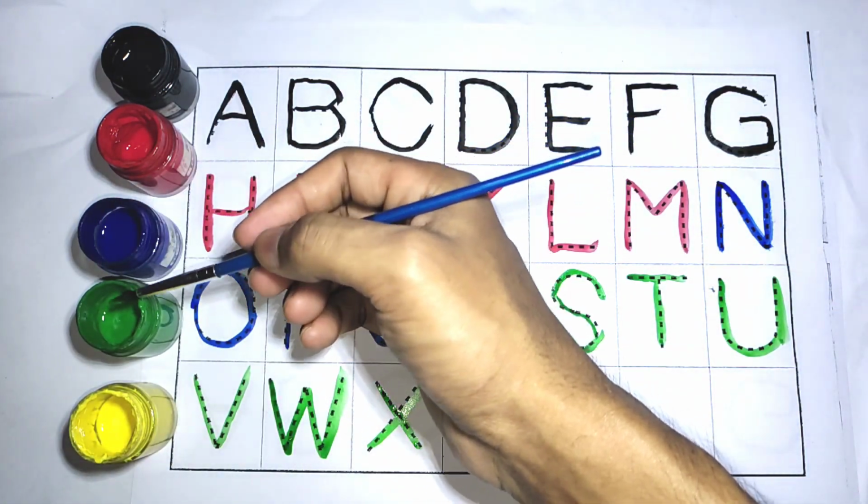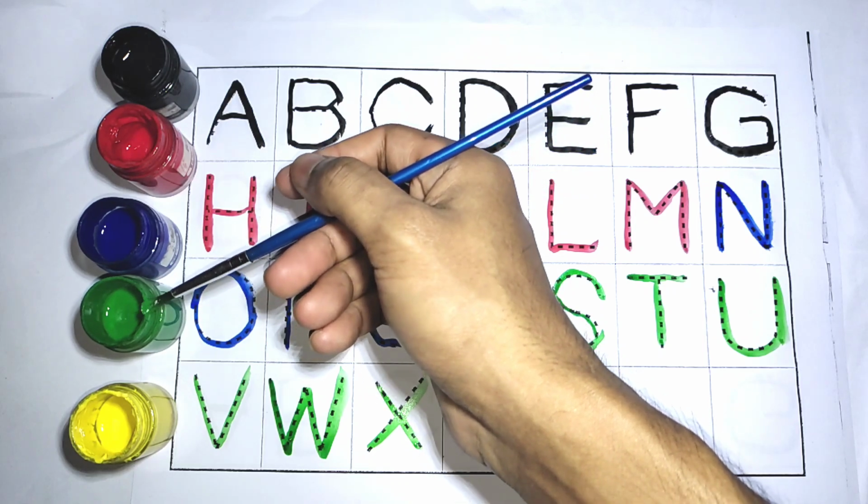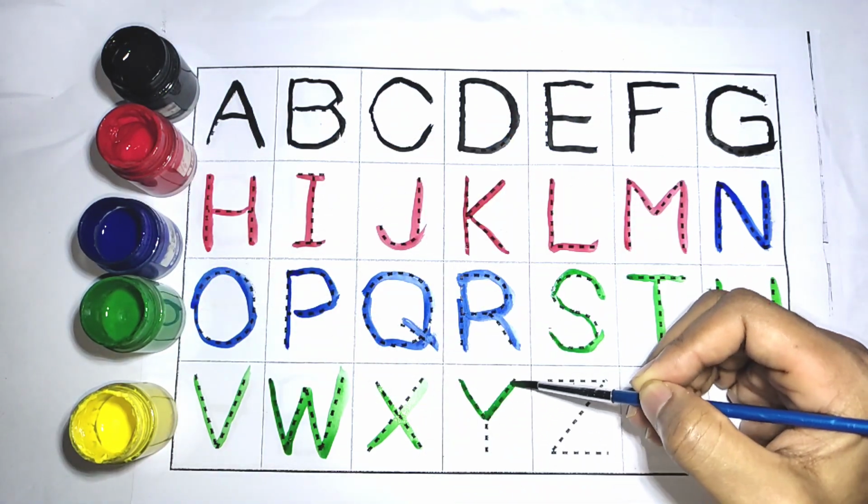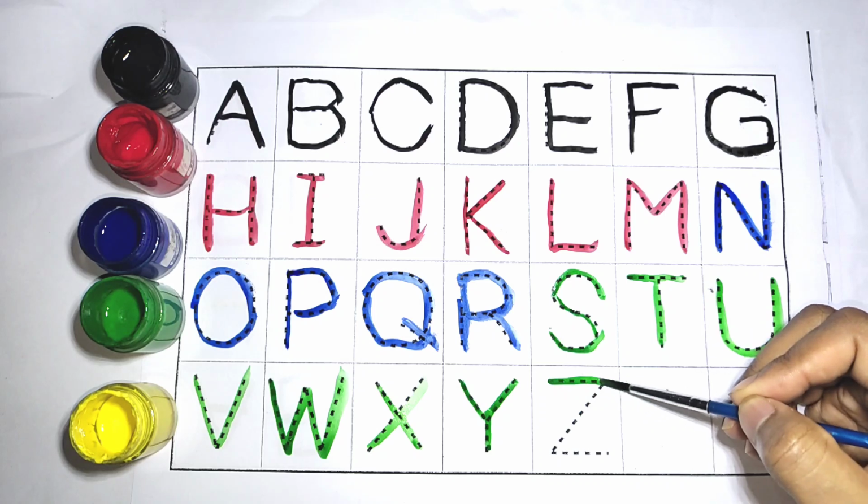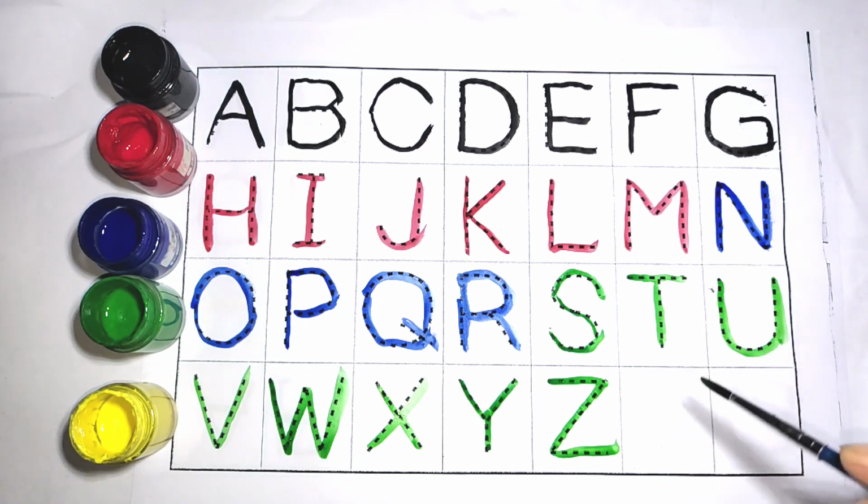We again use green color. Now we draw Y. Y for yolk. And the last one is Z. Z for zoo, Z for zebra.